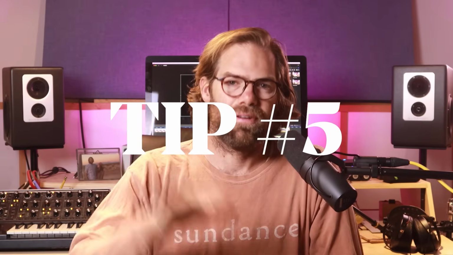Tip number 5. Use Haas delays. The Haas effect can be used to create a sense of spaciousness and stereo width in a mix without crowding. It's one of the quickest ways to add fullness to any sound. By panning a sound hard to one side, duplicating it, then delaying the duplicate by a few milliseconds and panning it to the other side, you create perceived stereo width. As long as the delay is within 40 milliseconds or so, you'll achieve this effect.